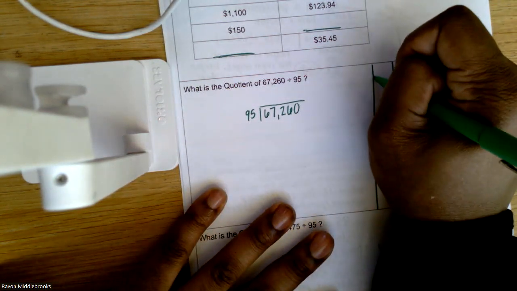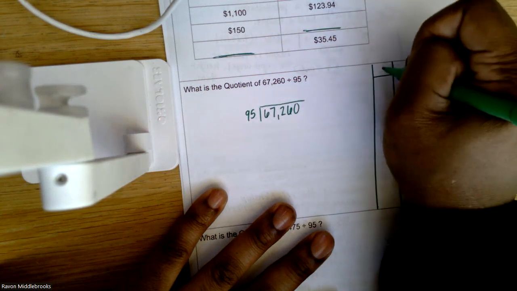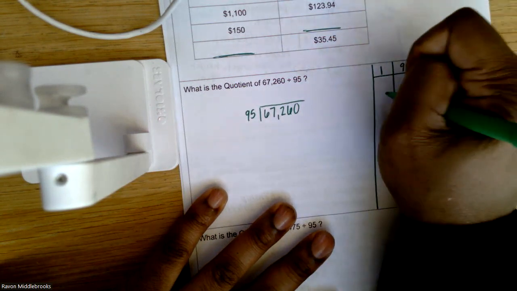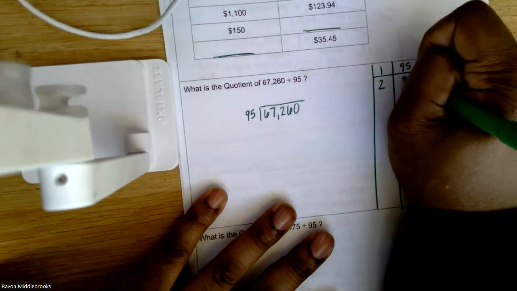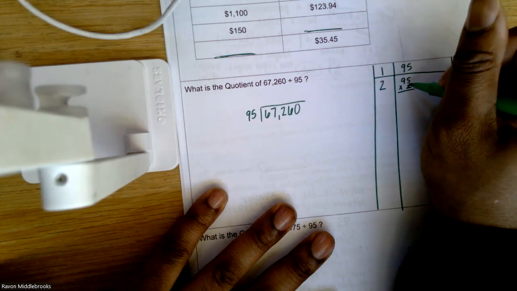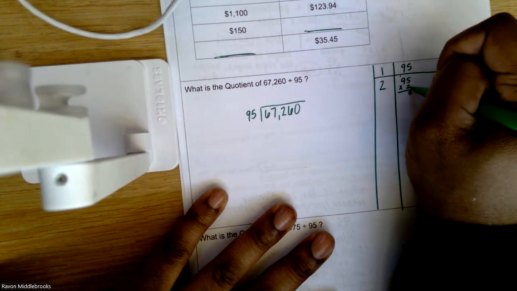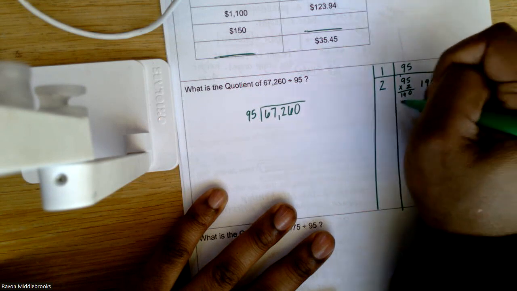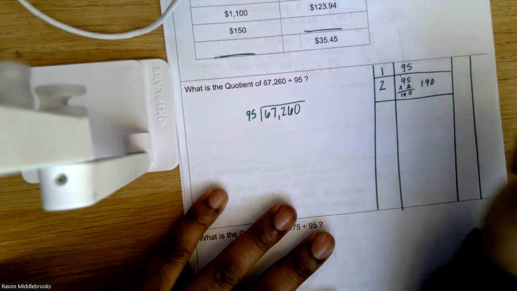One group of 95 is 95. Two groups of 95 is 95 times 2, which is 190. You guys see what I'm doing?